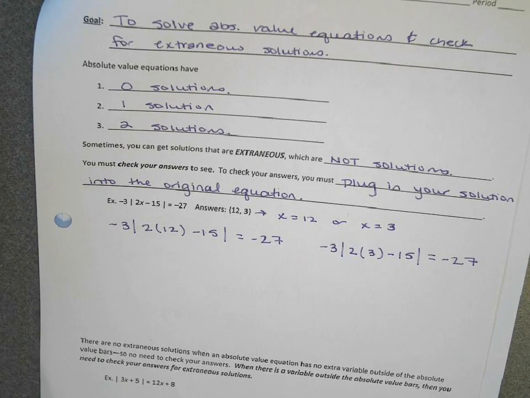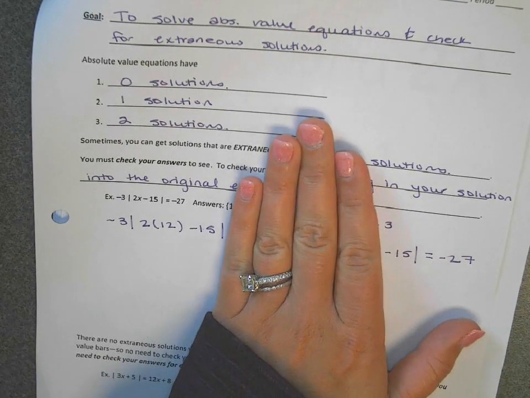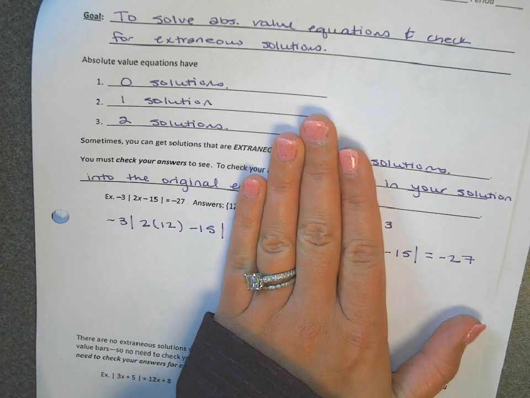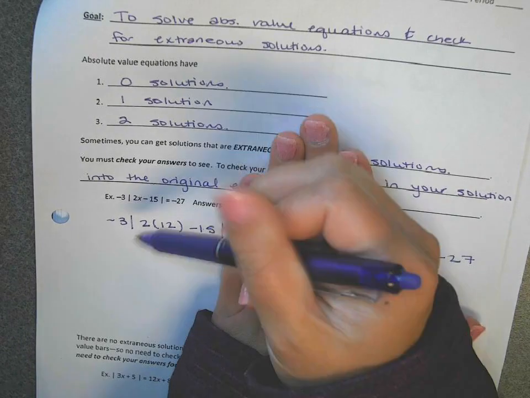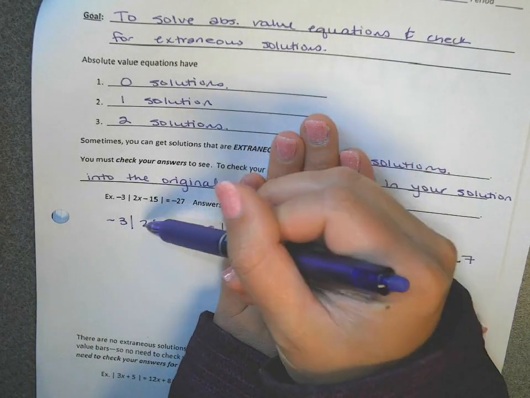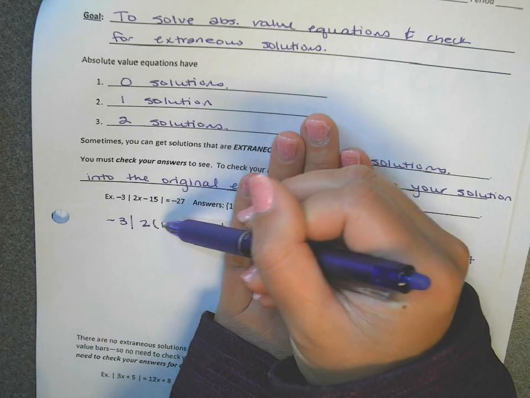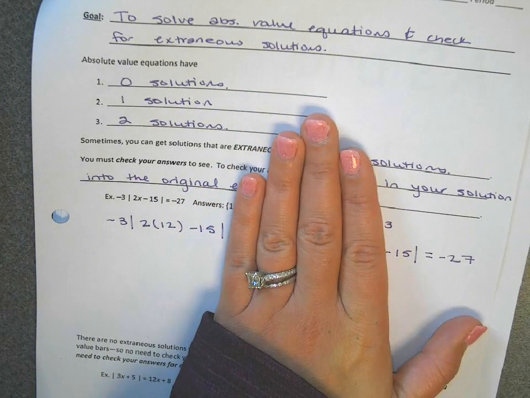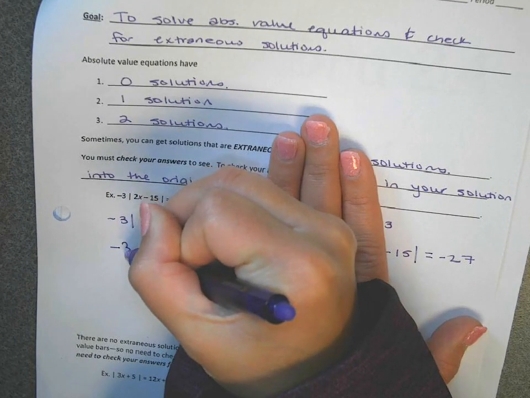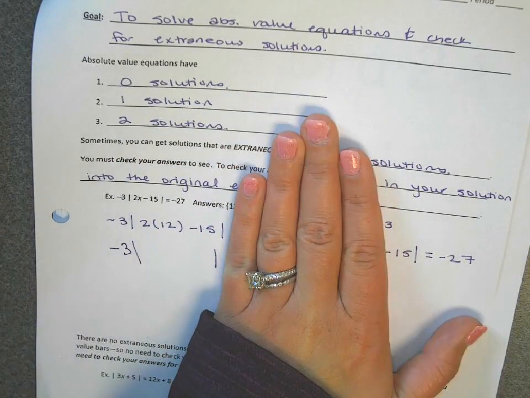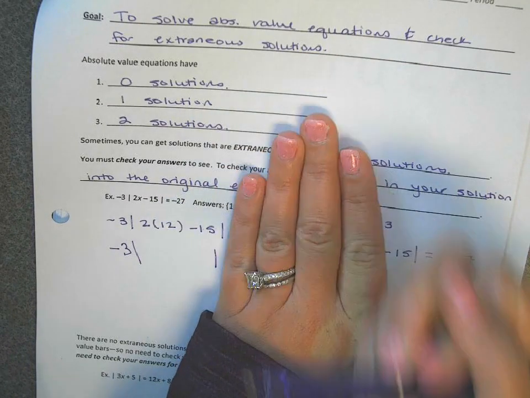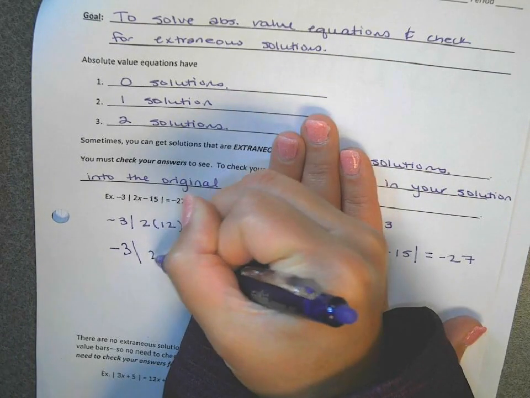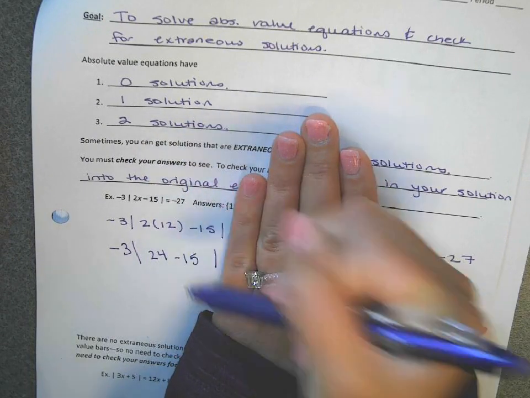All right, so what we're going to do is cover up the right side. We're going to pretend there's no equal sign. We're going to look at this left side as an expression. If this is an expression, all I do is PEMDAS. So I'm going to look inside parentheses or brackets first, and I have to simplify what's going on in there. The multiplication has to come before the subtraction. So I'm going to rewrite everything on the outside, because I know that's going to be there regardless. The multiplication will come first, so 2 times 12 is 24 minus 15.